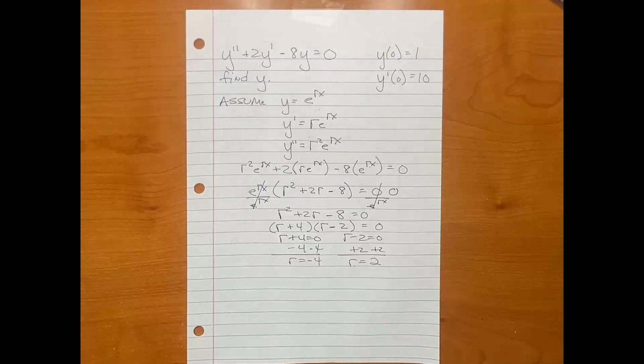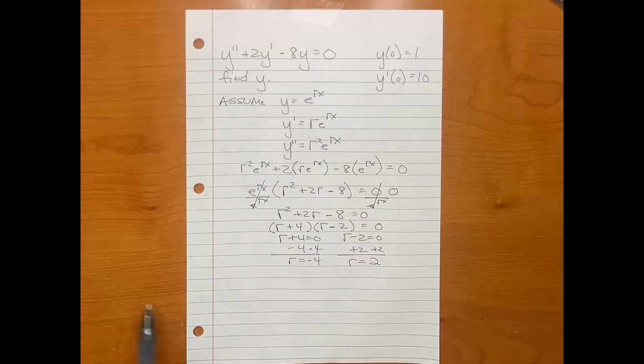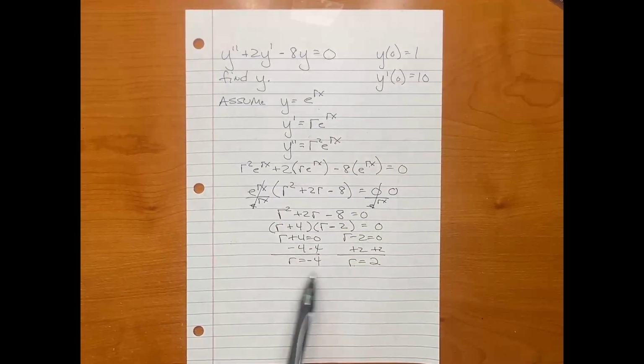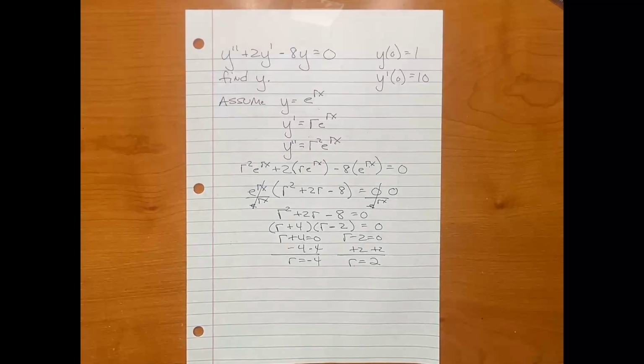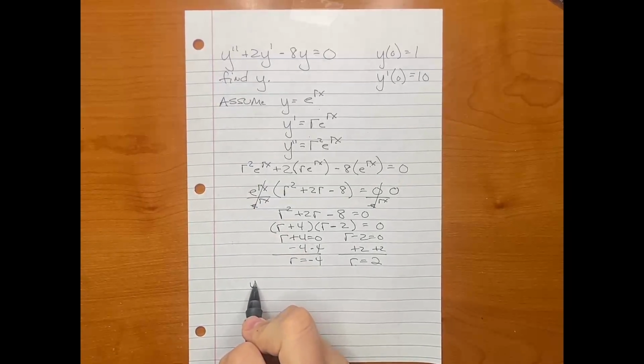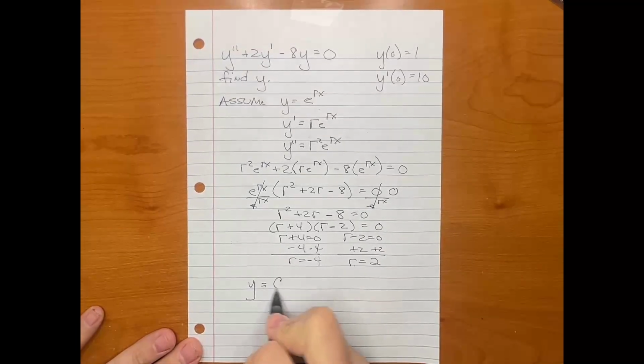So we have these r values. Okay, now what? Well, we don't just put them back here per se. What's going to happen with this is when you have two unique roots like we do now, two unique real roots, -4 and 2, there's going to be what's called a characteristic equation that you can use. And it's going to be characteristic of the solution to this problem. We're trying to find y. So what we can say is that we know that the solution will be in this form.